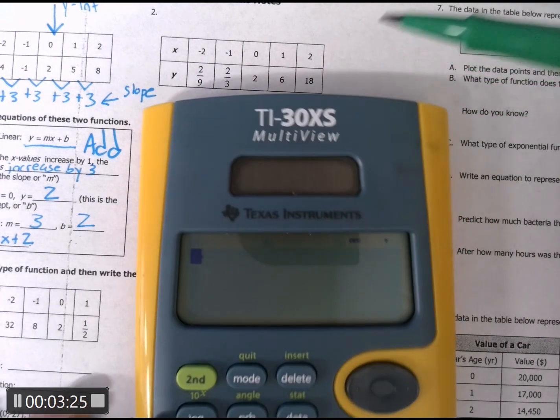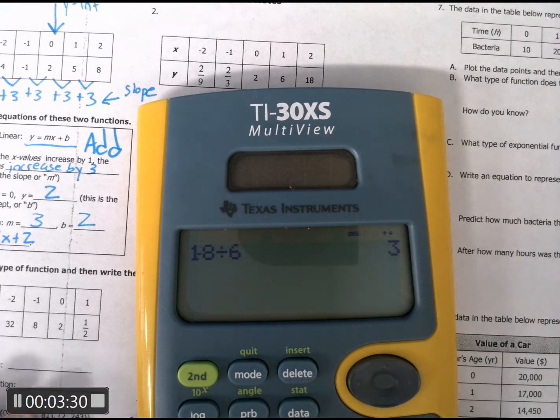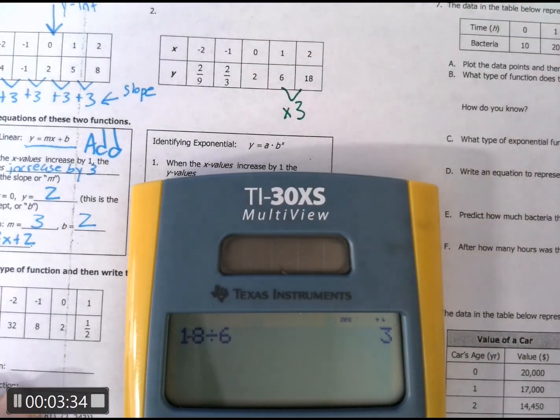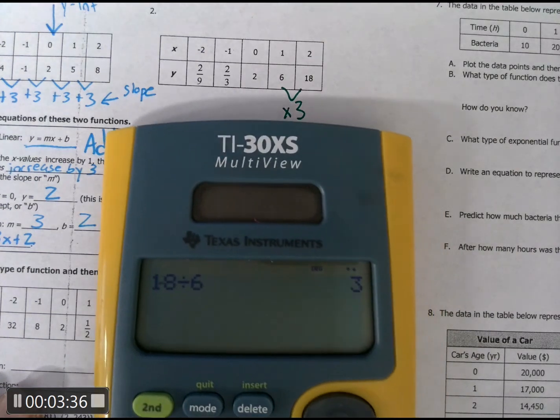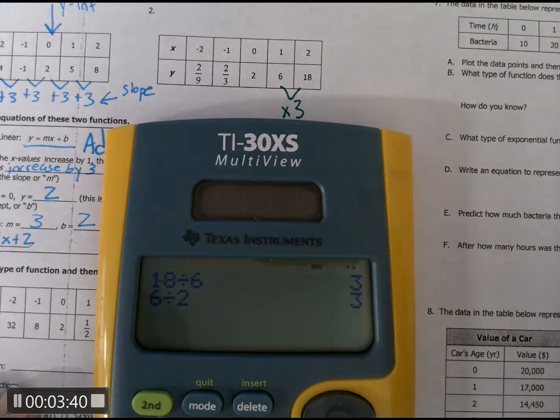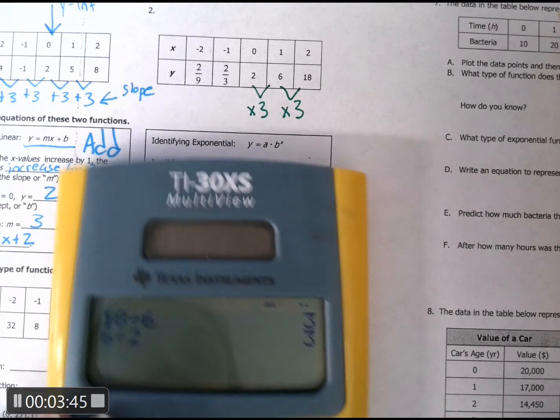So we're going to start at the back. Okay? And what is 18 divided by 6? It's 3. So we multiply by 3. Okay? And then 6 divided by 2 gives us 3. So we multiply by 3.